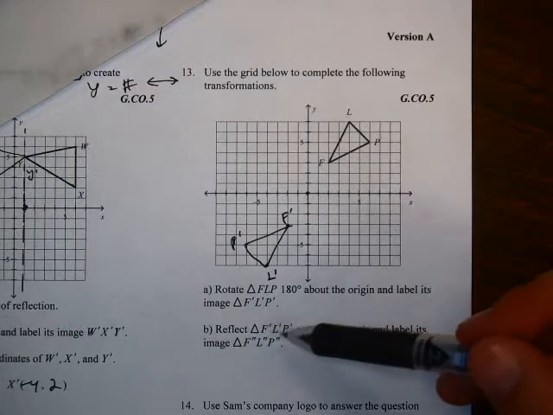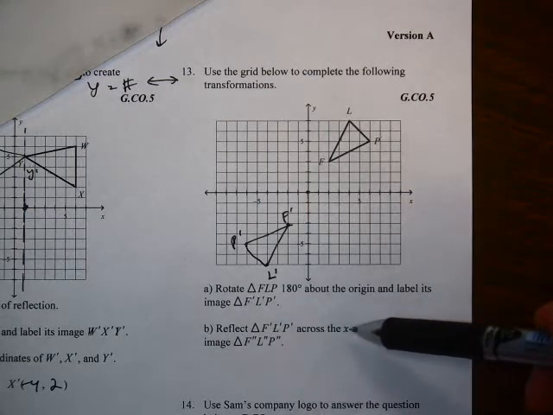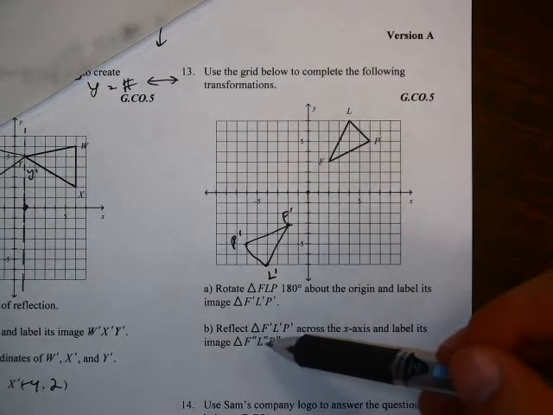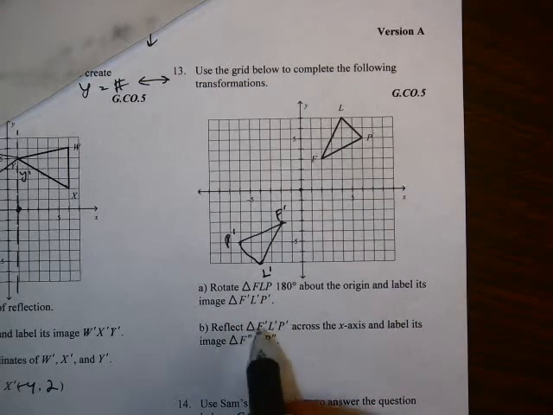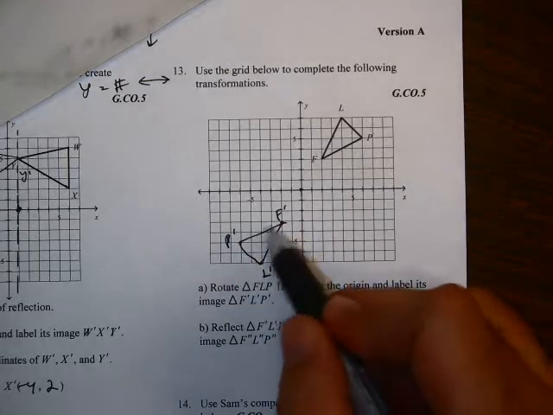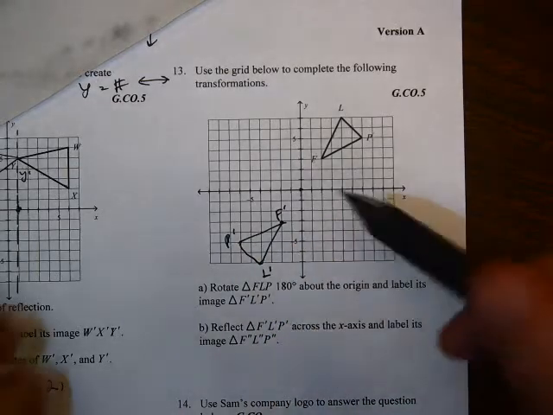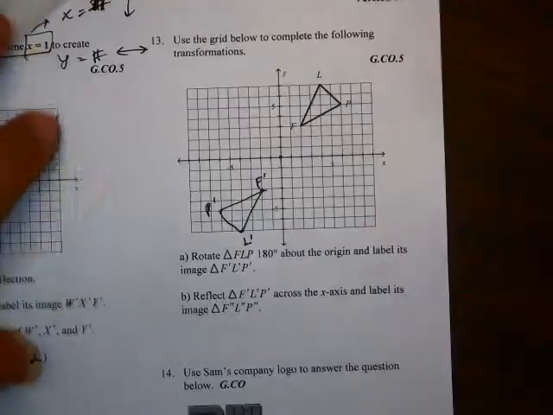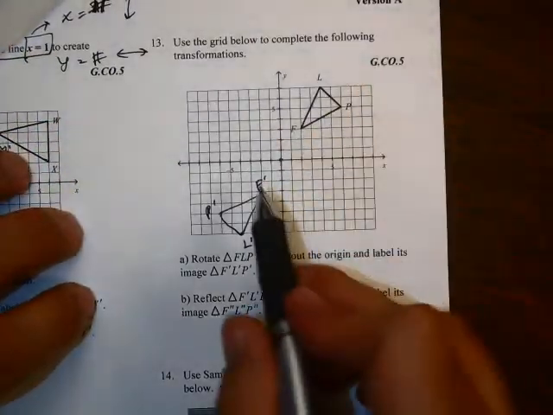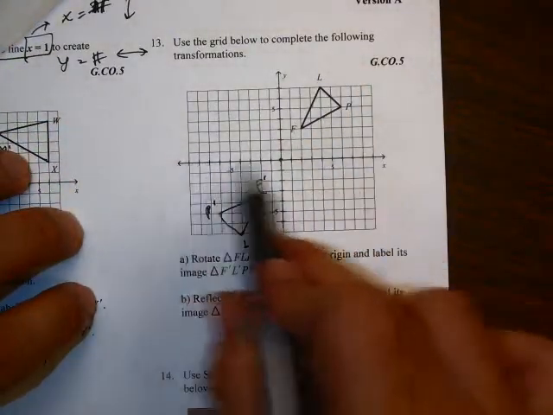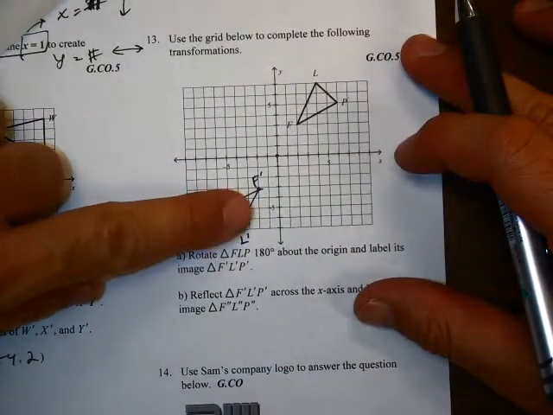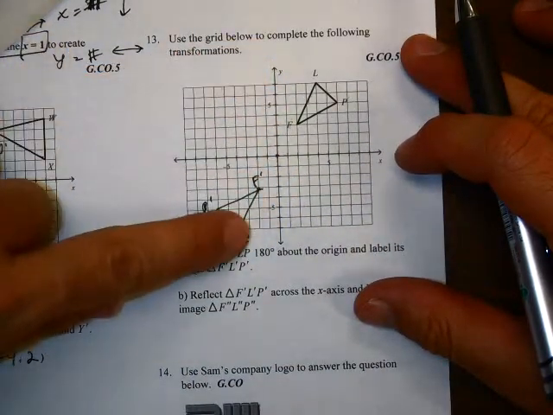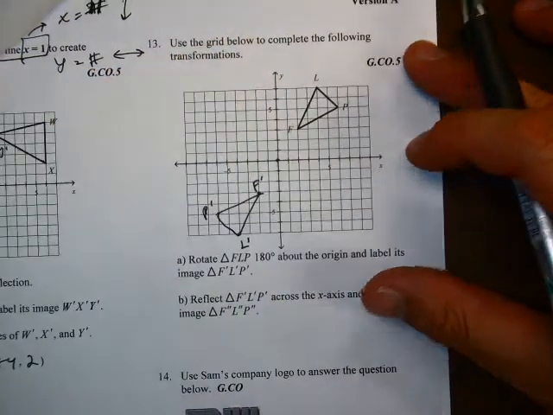And then it says reflect F prime, L prime, P prime across the x-axis and label its image F double prime, L double prime, P double prime. Be very careful which one they're asking you to reflect. It's saying F prime, which means this new shape, that's the one that has to reflect. Now if we're going to cross the x-axis, I'm going to try this without the tracing paper. There's the x-axis, that's the line I'm reflecting over. So F prime has to reflect on this side, P prime has to reflect, L prime has to reflect.